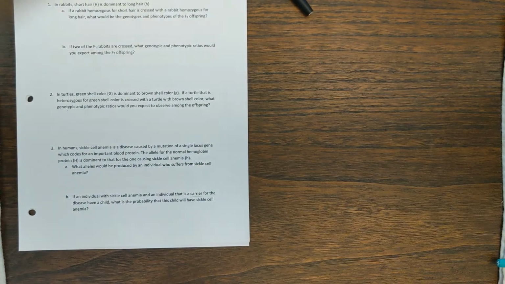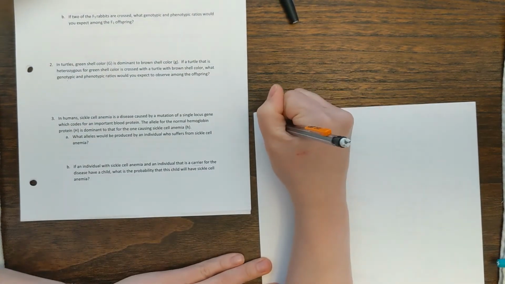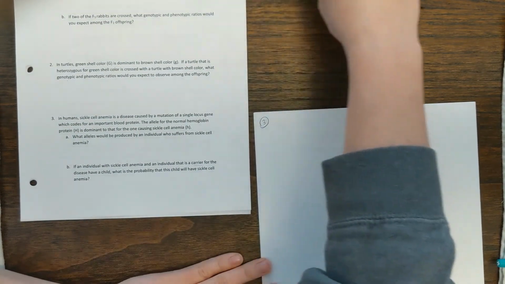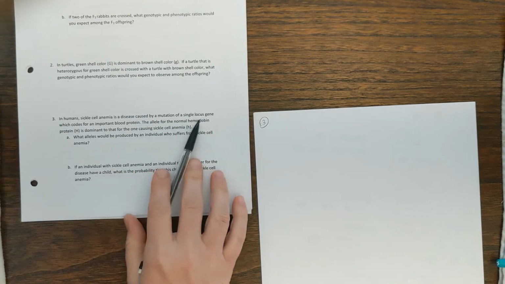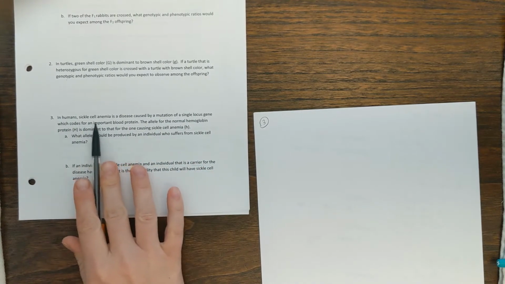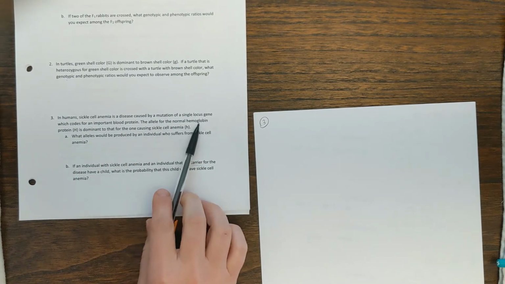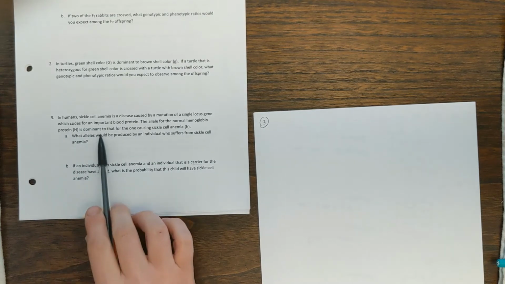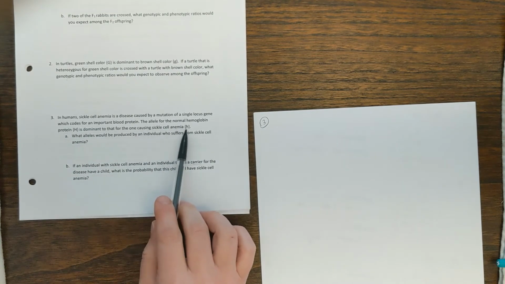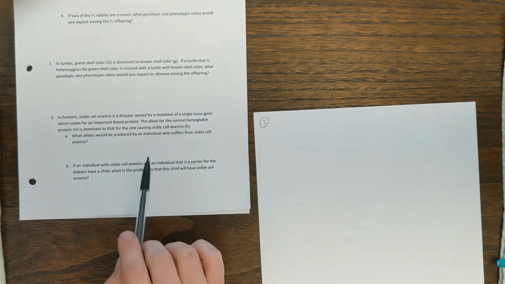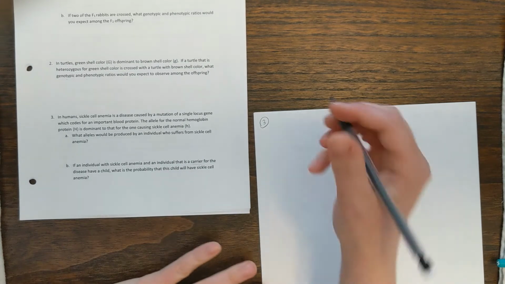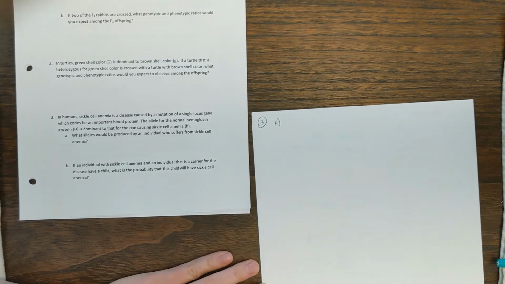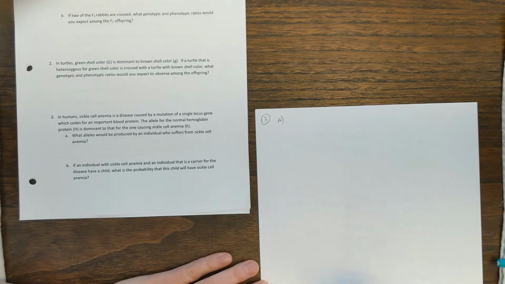Question number 3. In humans, sickle cell anemia is a disease caused by a mutation of a single locus gene, which codes for an important blood protein. The allele for normal hemoglobin protein, capital H, is dominant to that for the one causing sickle cell anemia. So sickle cell anemia is a lowercase h there. So what alleles would be produced by an individual who suffers from sickle cell anemia? So if you are suffering from sickle cell anemia, you have to have both of those recessive alleles. So you are going to be homozygous recessive.